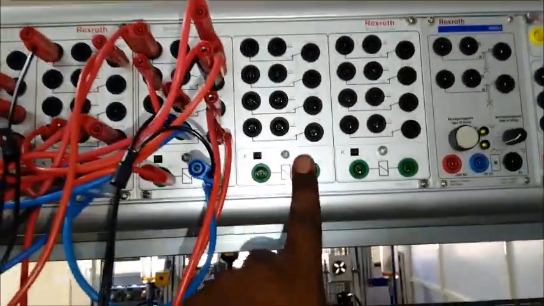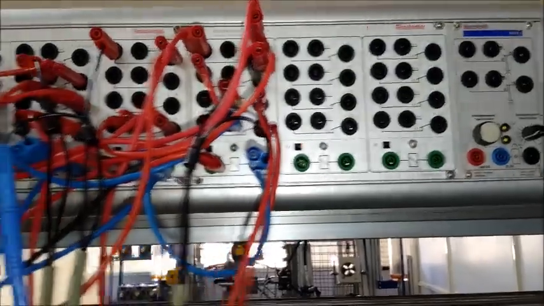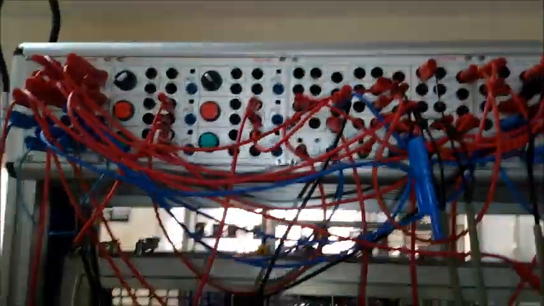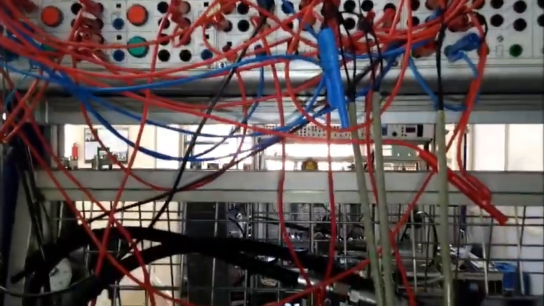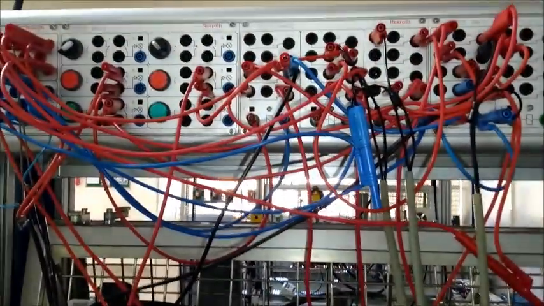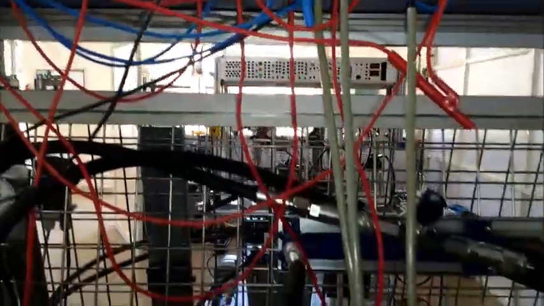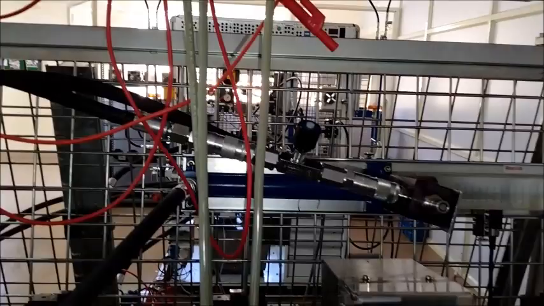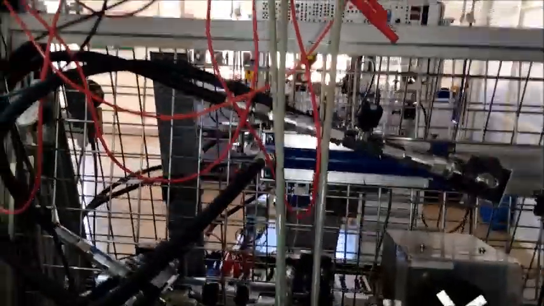Two more relays are there but not used in this experiment. The hydraulic circuit diagram and the relay circuit diagram are already shown, so that can be displayed. This is our already designed hydraulic circuit and electrical circuit.